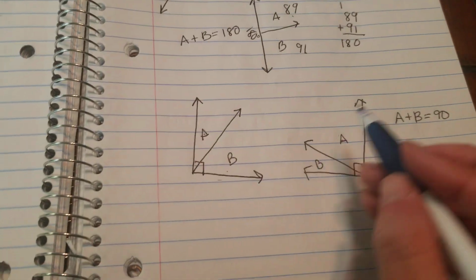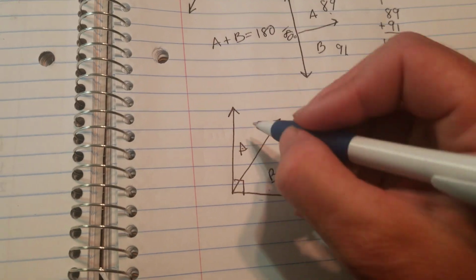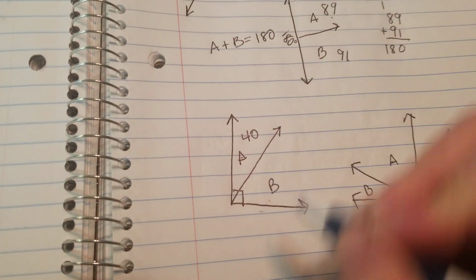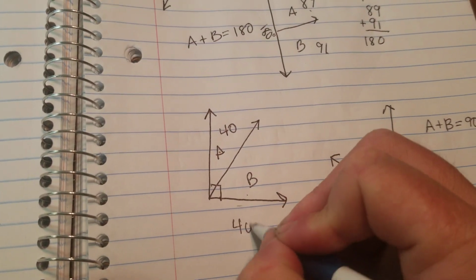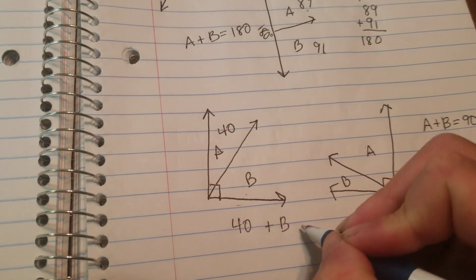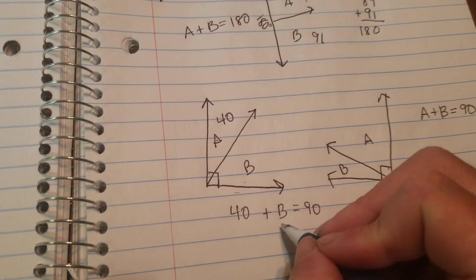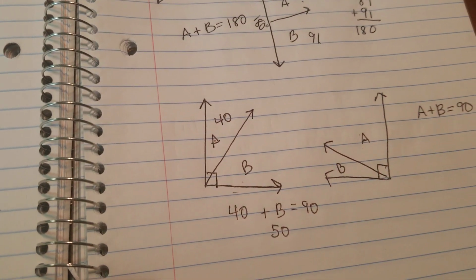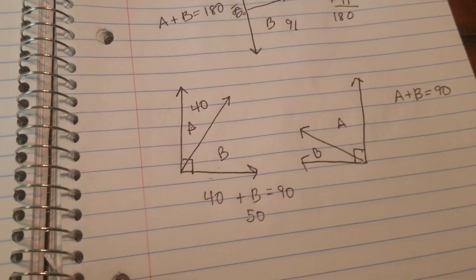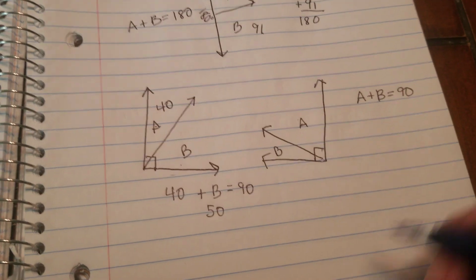So you can probably tell already how to figure this out. Because if I say that this is 40, and I know that 40 plus some mystery B equals 90, you can probably already tell that B must be equivalent to 50. Easy, right? Told you, this 6th grade stuff is not hard.